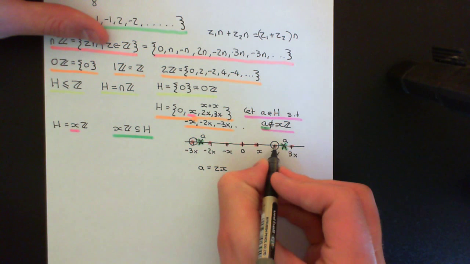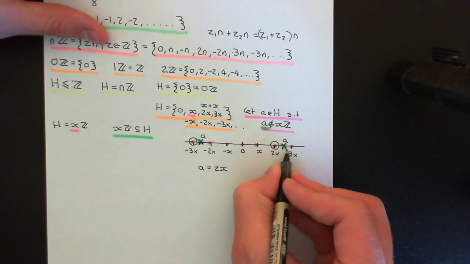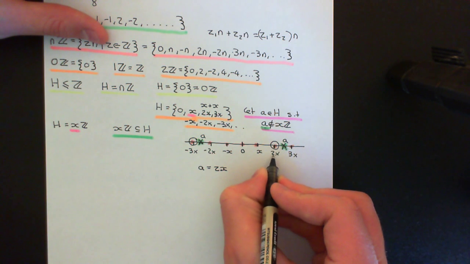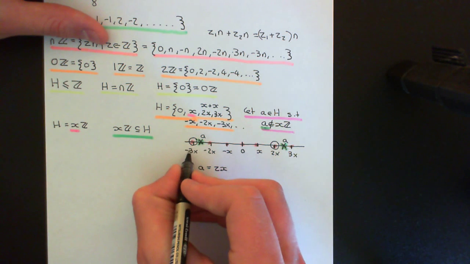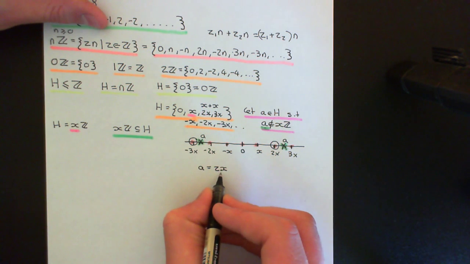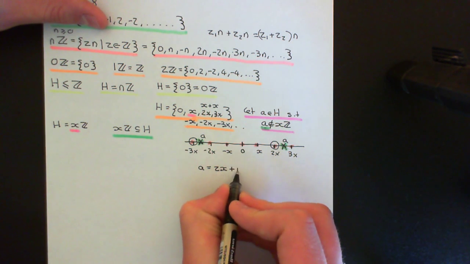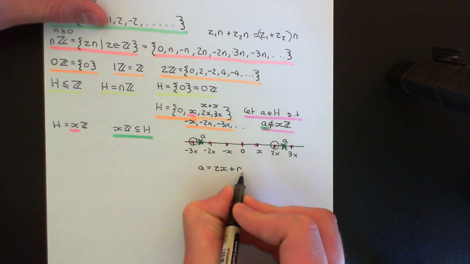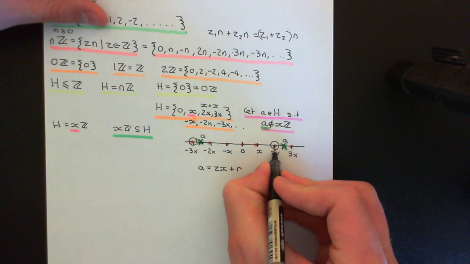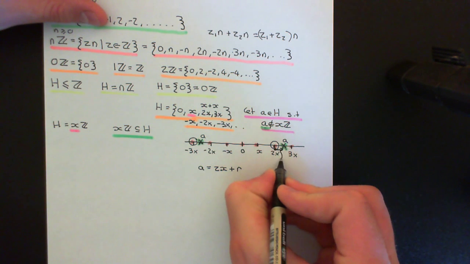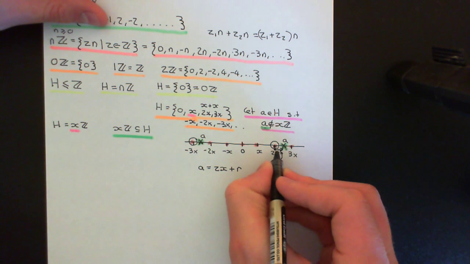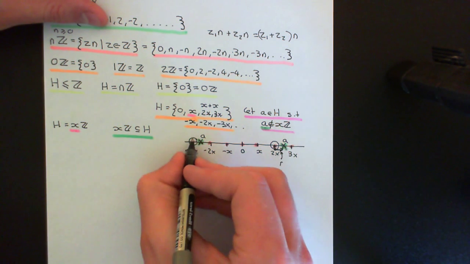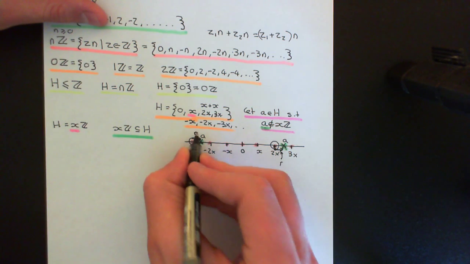So some integer multiple of x. If we had a here, that integer multiple of x would be 2 times x, so the integer would be 2. If a was down here, it would be negative 3, so the integer would be negative 3. And then you can have plus some remainder, which is going to be an integer, which is this portion here. This bit that you have to add on to your red dot to the left to get up to your green cross. Okay, down here it would be this portion here.